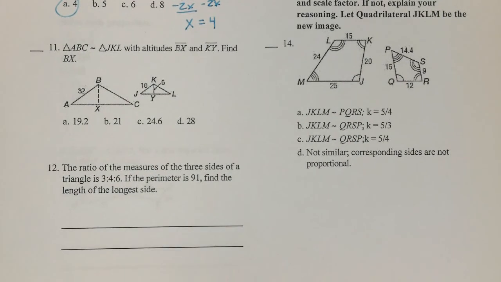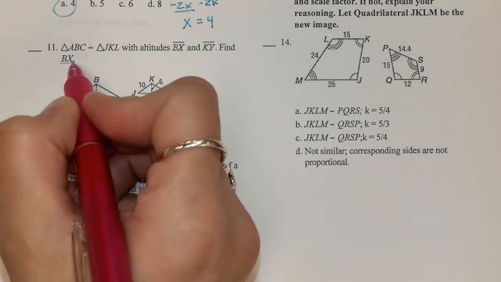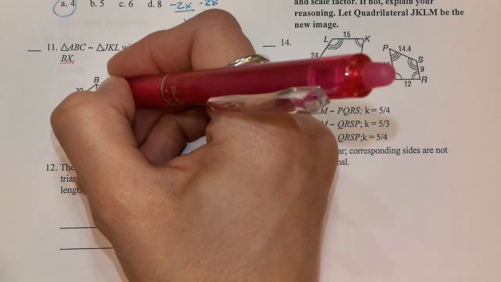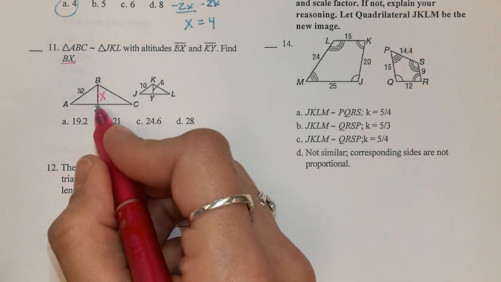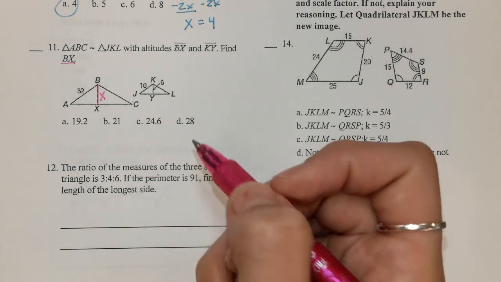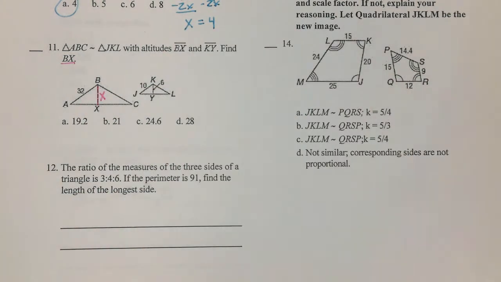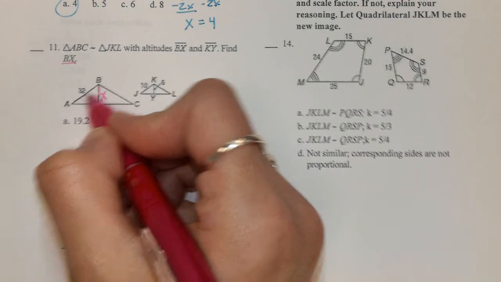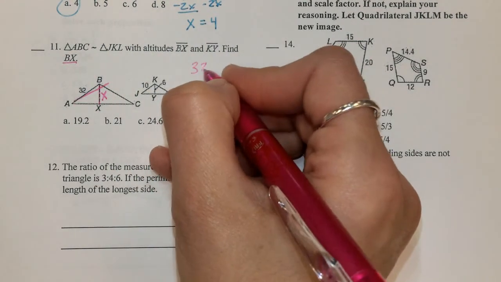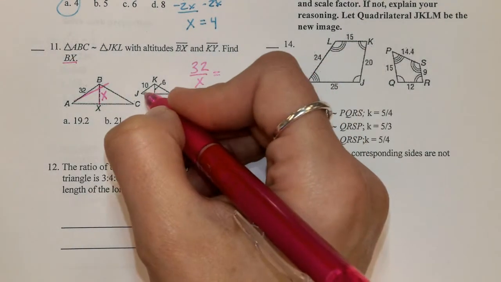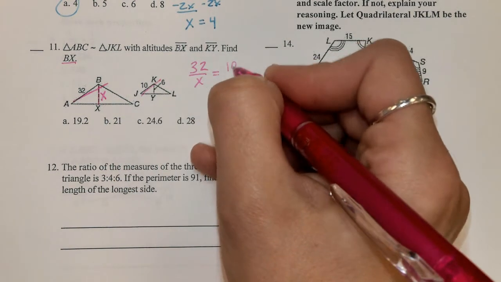Number 11, we're talking about our altitudes here. Okay, so we want to look at what information they're giving us so that we can figure out what the length of BX is. BX is right here. So I'm going to label that. I know it gets confusing because there's an x here, but this is our unknown. Okay? So here we have corresponding parts. So again, you can have your proportion right in front of you. 32 over x being equal to that 10 over 6.